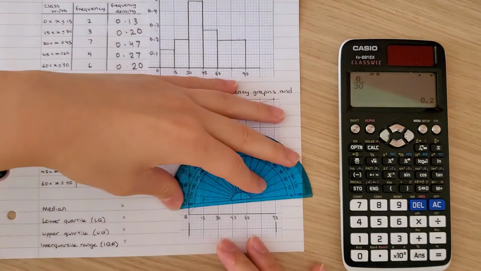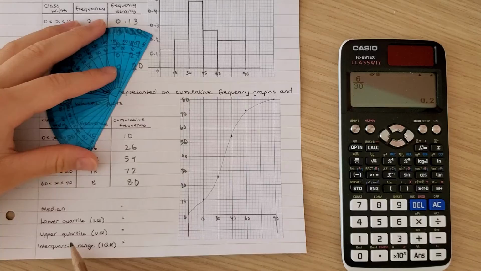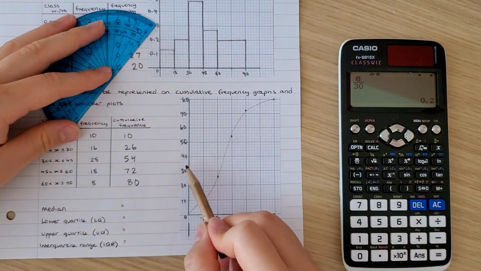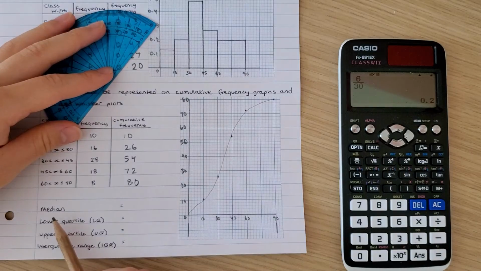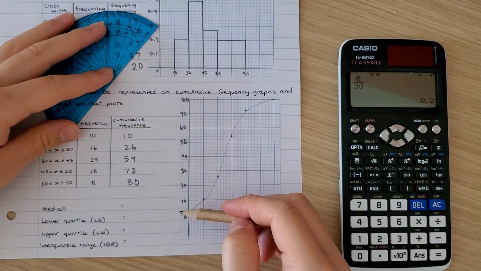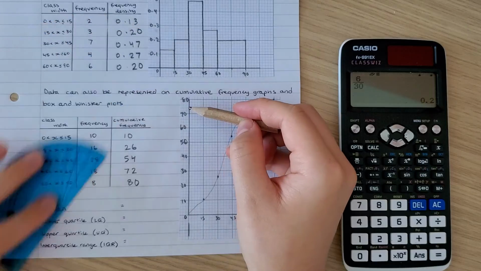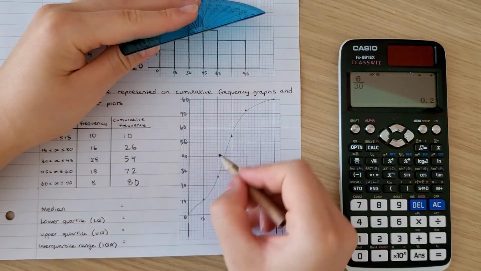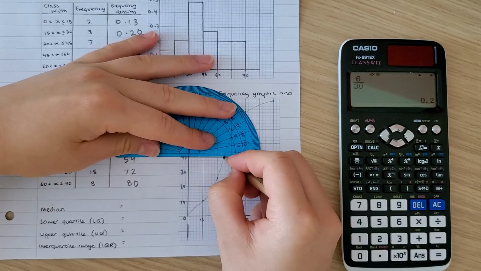To get all of the data that we need, we just look at the left and read off the graph. So the median is where it's in the middle of the cumulative frequency. The total was 80, so we read off where it was 40. So 40 is here. This is for the median.